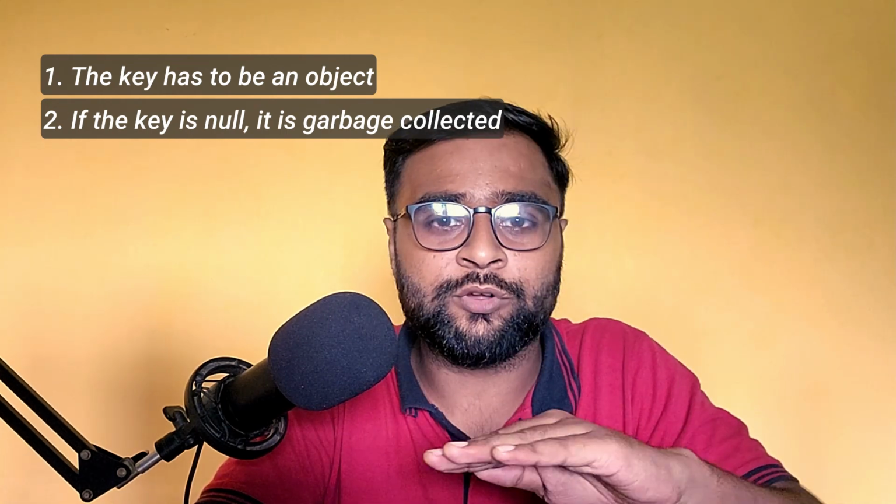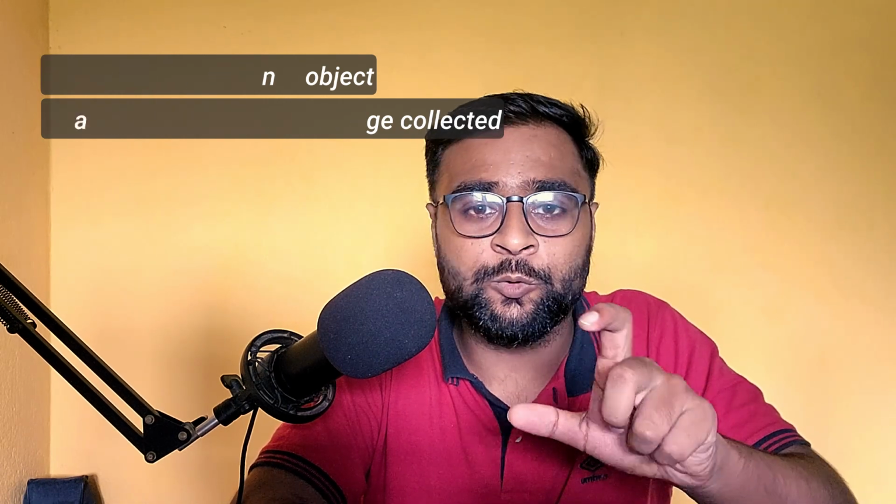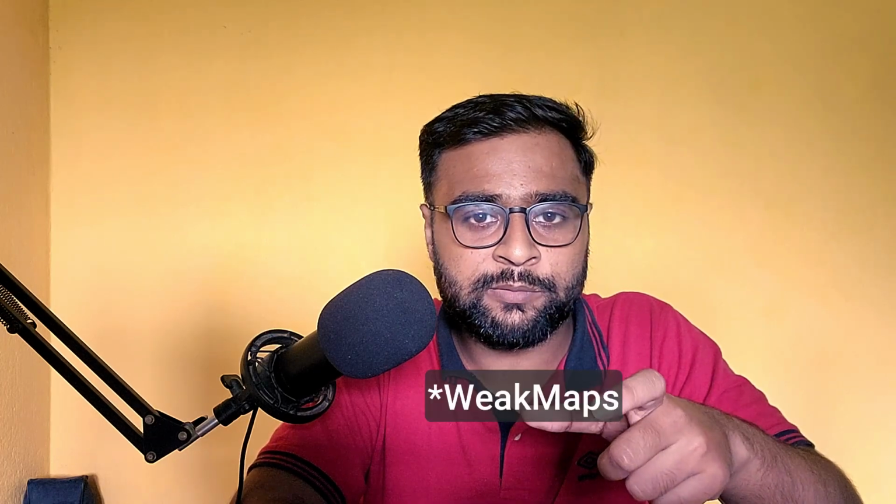So it is gone from the memory. This is why WeakMap is called weak, because the keys are weakly held. If you simply change the key object reference to null, then it goes to garbage collection. In which scenarios do you need WeakMaps? If you need to garbage collect the data automatically based on the key being changed to null or something, then in those cases WeakMaps are extremely helpful.